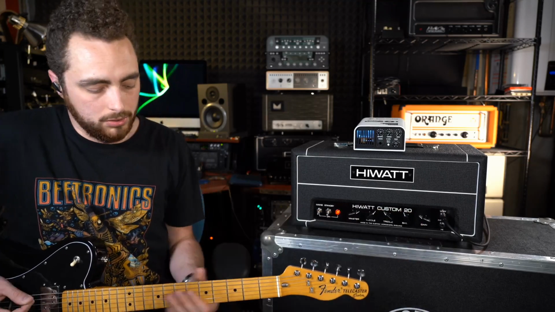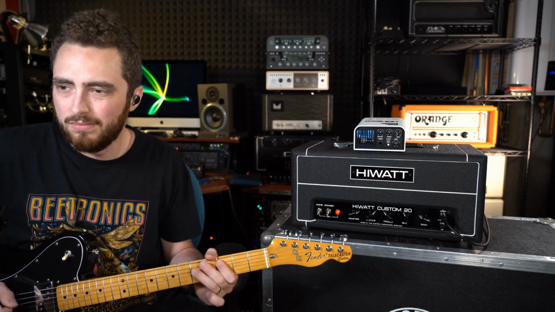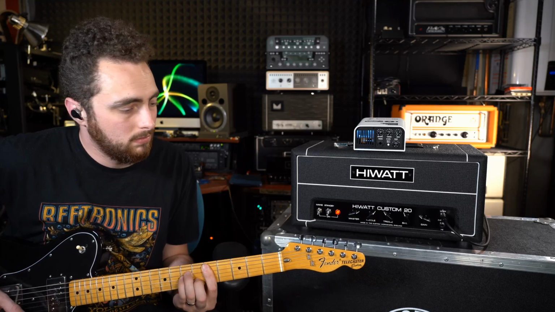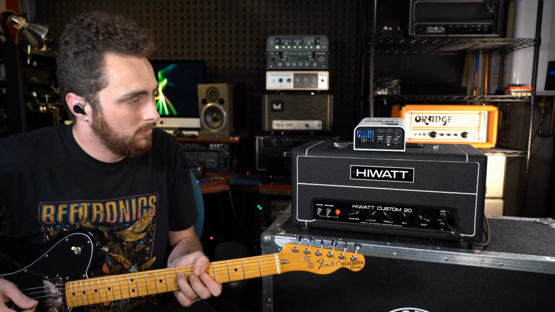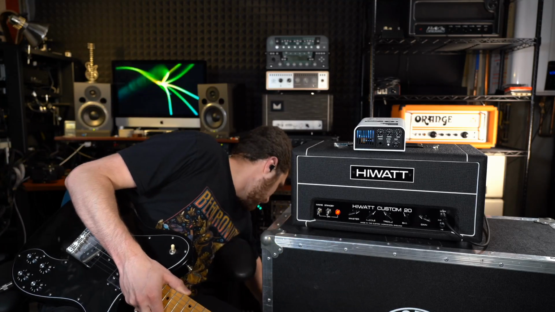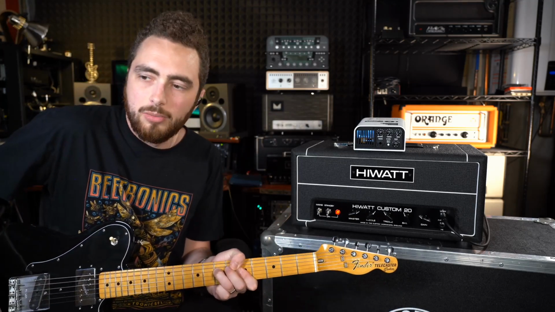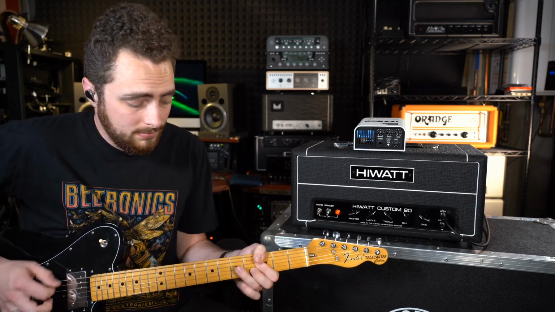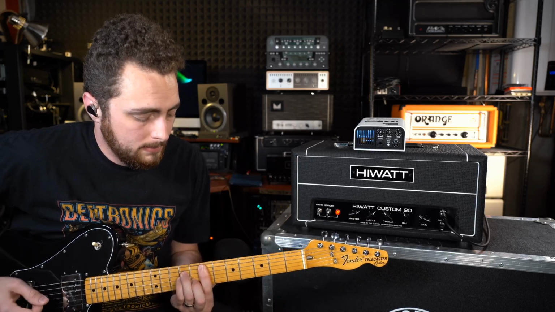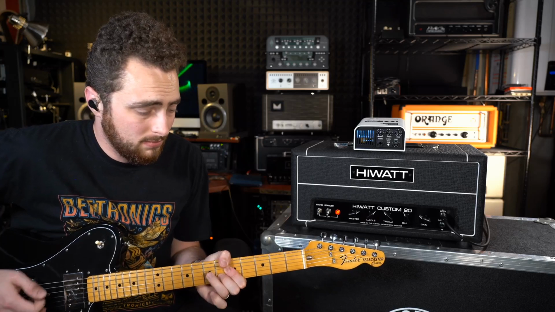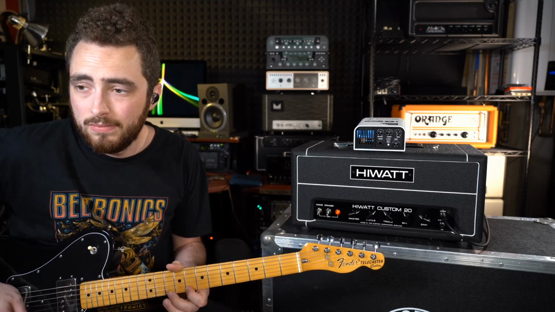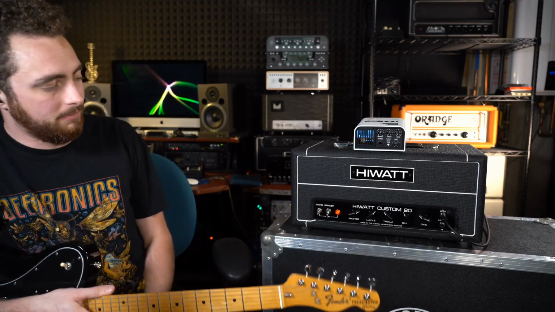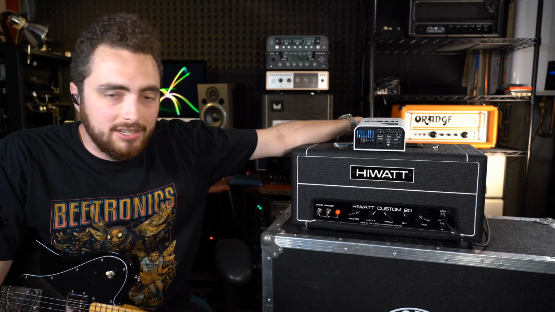If I'd go into the low input with the boost, now we're getting a little bit into, like, get a little... Hold on. There we go. That's what I wanted. Now I'm going to roll the volume off on this neck pickup a little bit. Yeah, that sounds good. So, there you go, everyone. That's the difference between gain and volume.